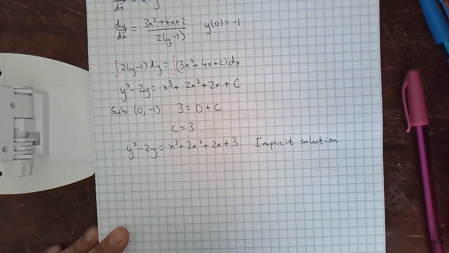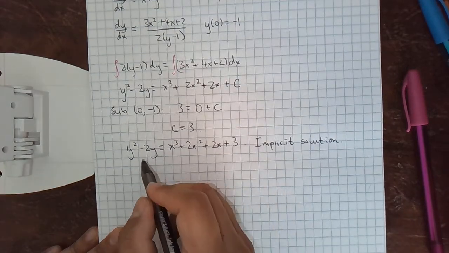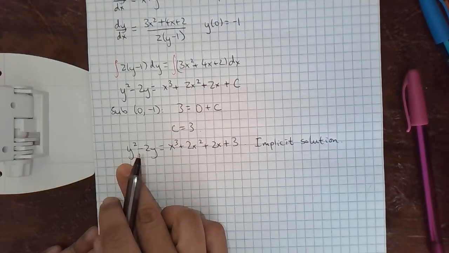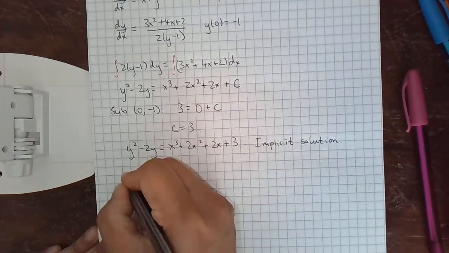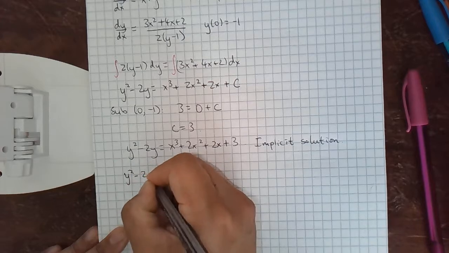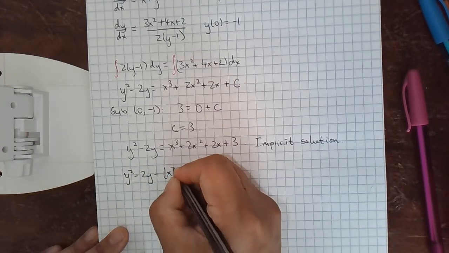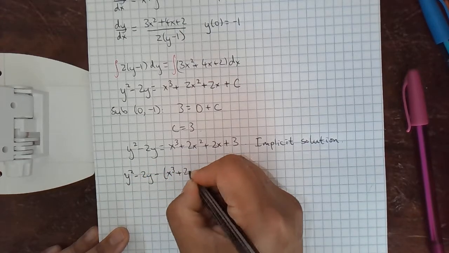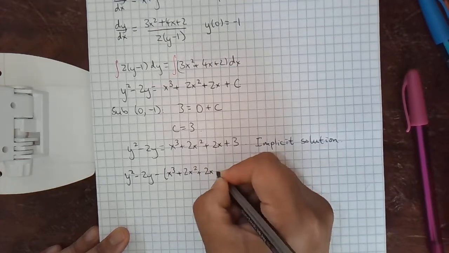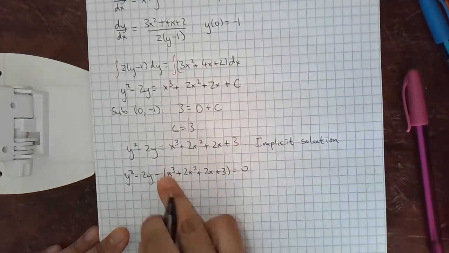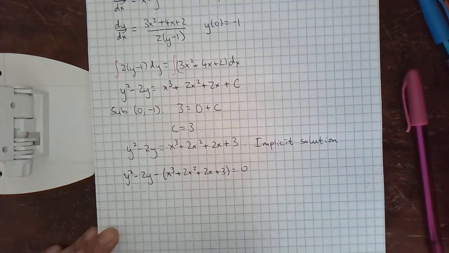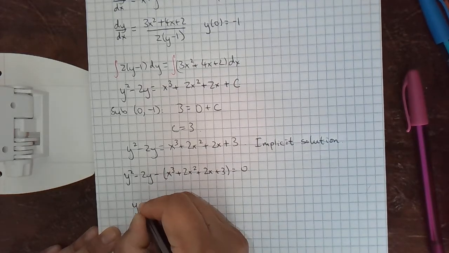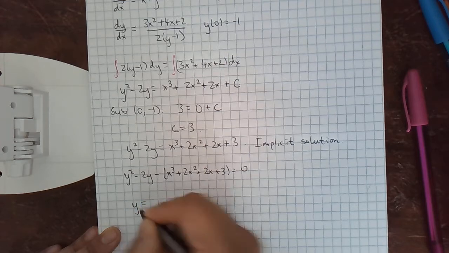But this one we can, because we can think of this as a quadratic equation in terms of y. If this is all constants, let's just collect that all onto the left side so that we see it: x cubed plus 2x squared plus 2x plus 3 equals 0. If we think of that all as our constant c, then this is a quadratic equation, and we can use the quadratic formula. Let's do that.